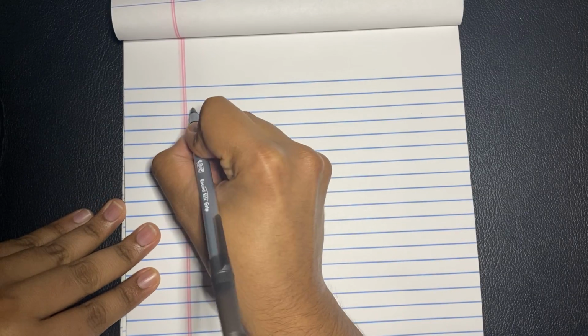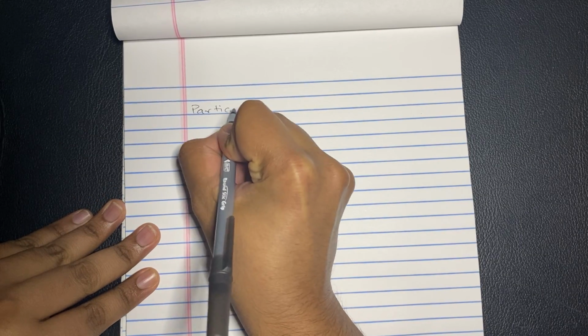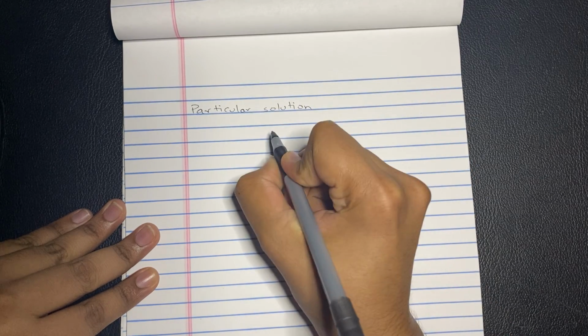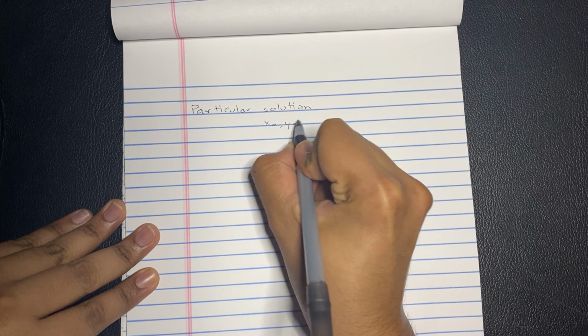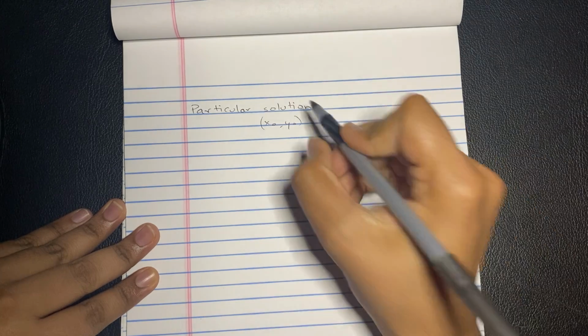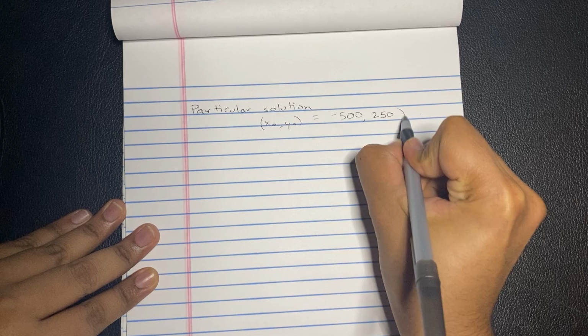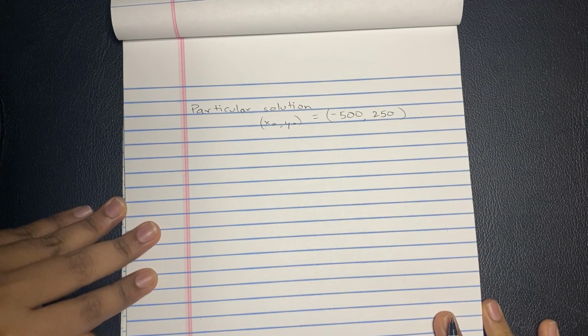So that was step 2. So we have the new equation. This gives what we call a particular solution, where x naught and y naught, which is one possible way to solve the equation, equal negative 500 and 250. So that's a particular solution.